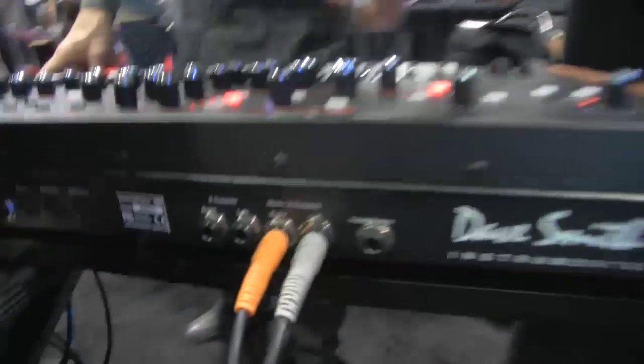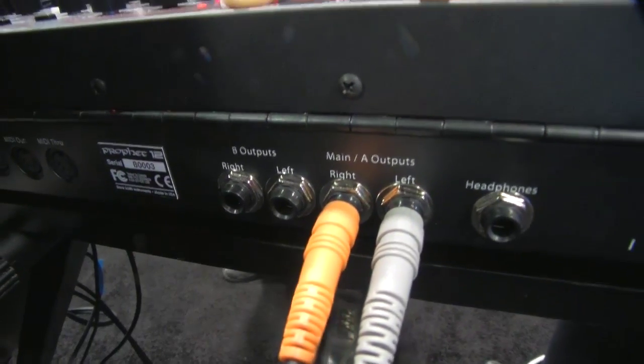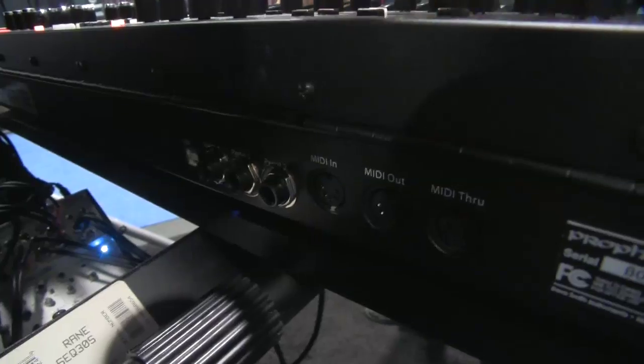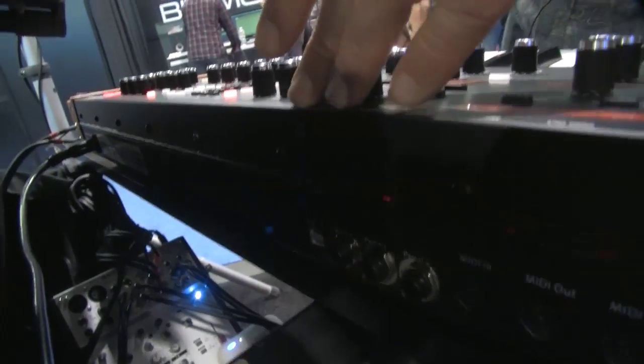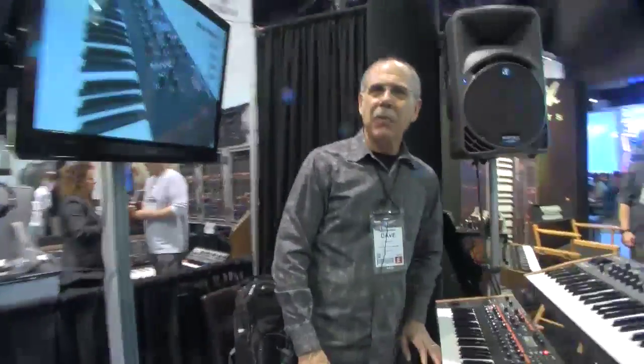So it's much easier to work with in a live situation or when you're programming. And what do we got on the I/O front? Let me just come around. So we have individual outputs for the A and the B layers I was just talking about, so you can route those separately and process them separately. Headphones, usual MIDI, a couple pedals, a sustain, USB, and actually no wall wart on this product. We have a proper mains output.